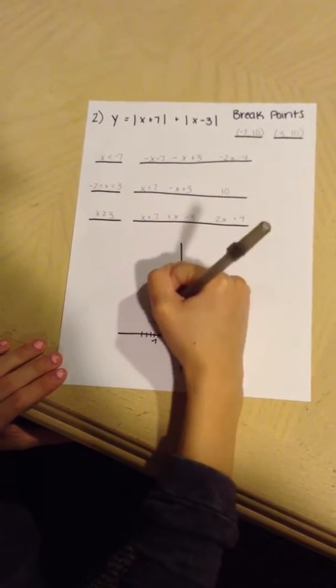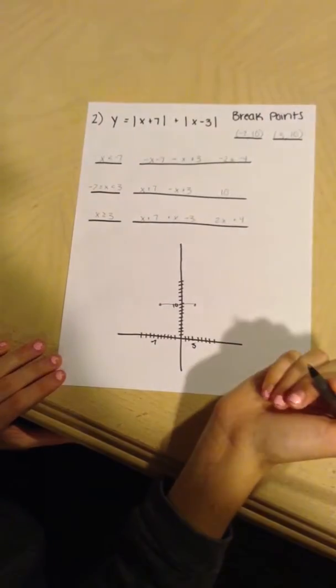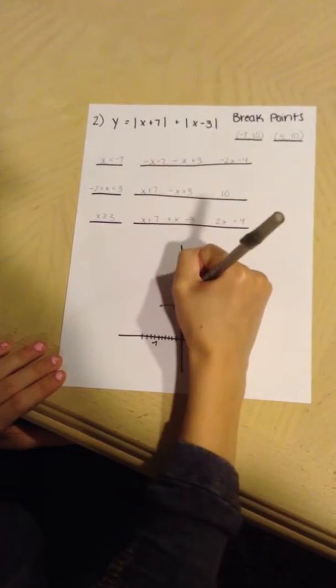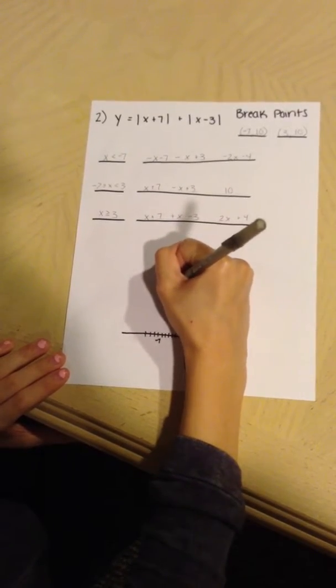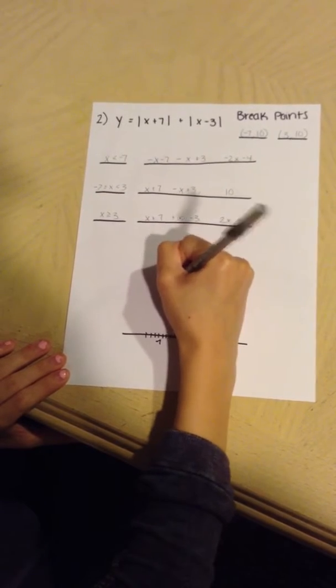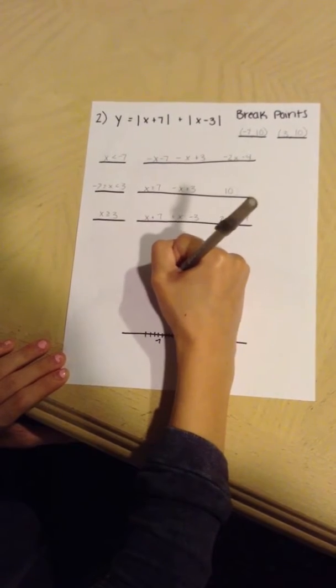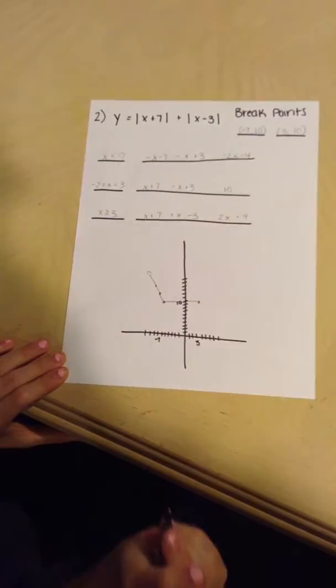And then now less than -7 is this line. And so you could just test the point. You could test -8. If you plug in -8, -8 times -2 is 16, minus 4 would be 12. So it would be -8, 12. Or you could just look at the slope. And the slope is -2. So you just plot more points. And then your graph is going to be going that way.